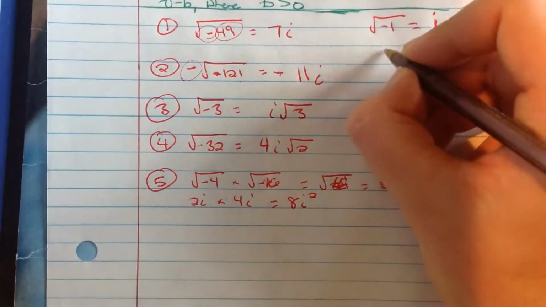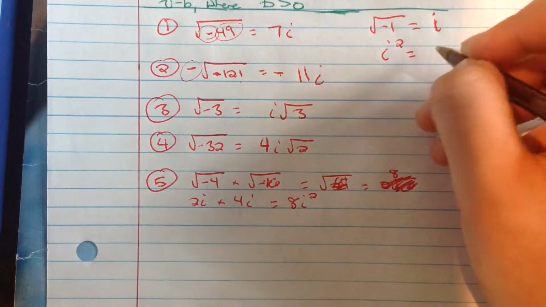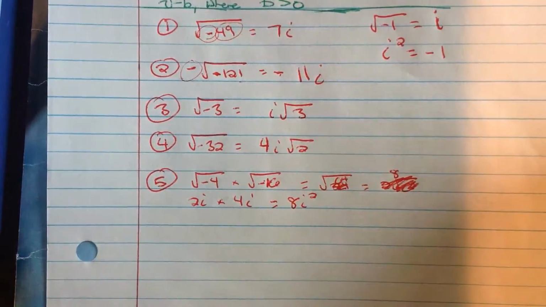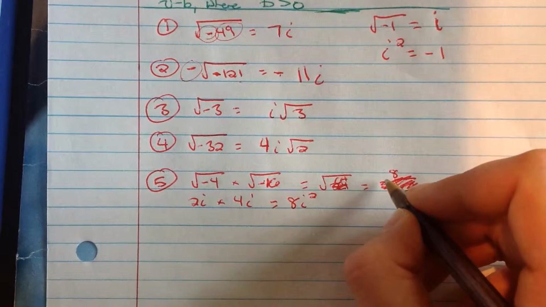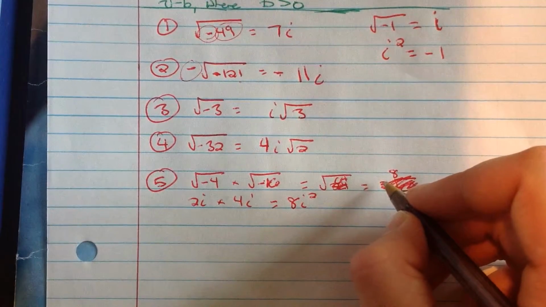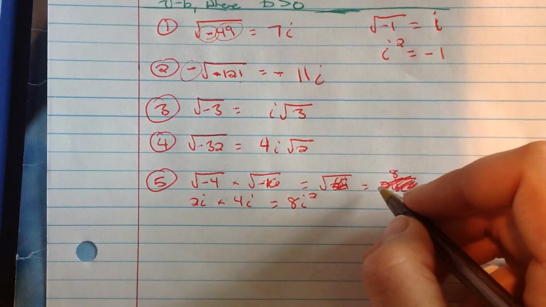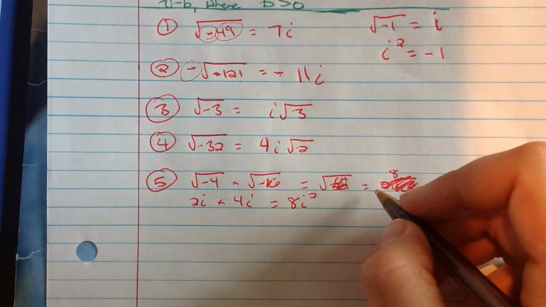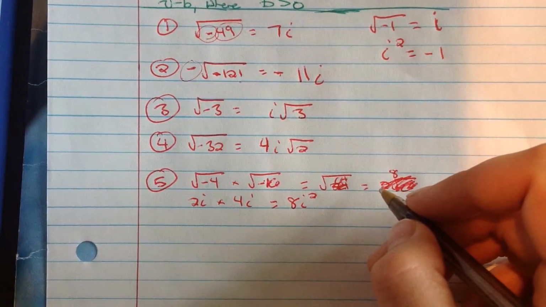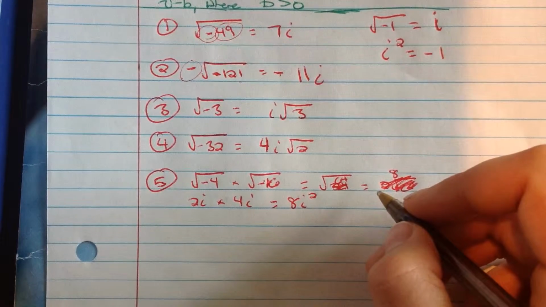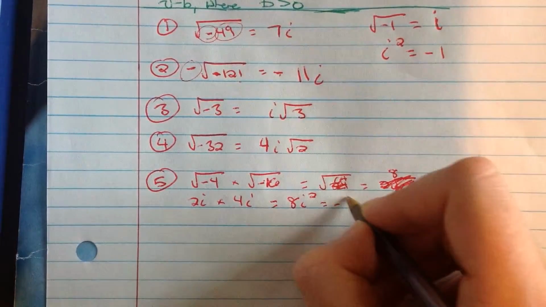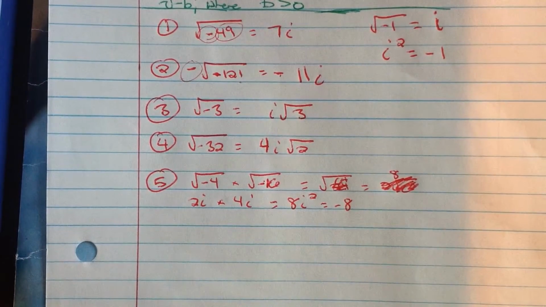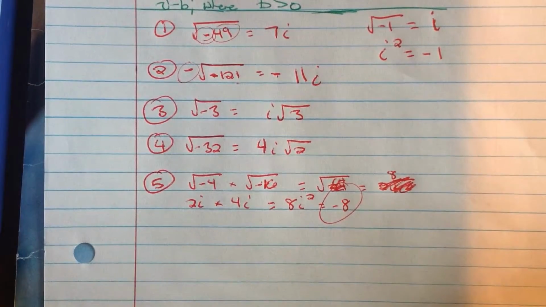So here's the second piece of info: i squared is equal to negative 1. So this becomes negative 8. You have to be careful, because to bring out the negatives, you want to bring out an i, so we get negative 8 here.